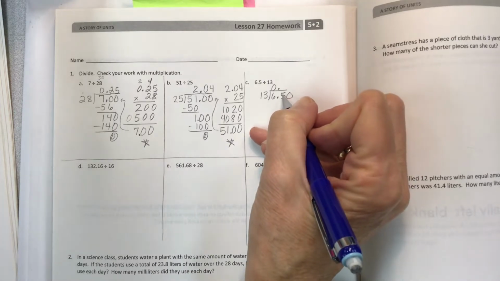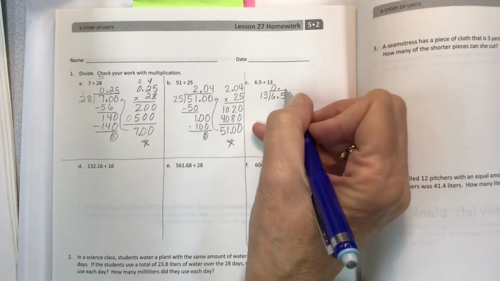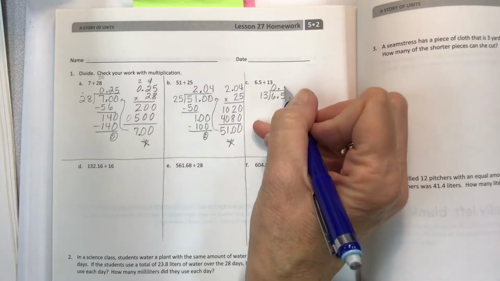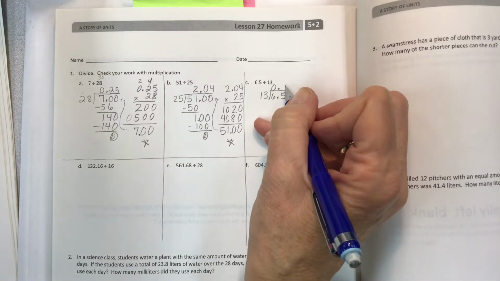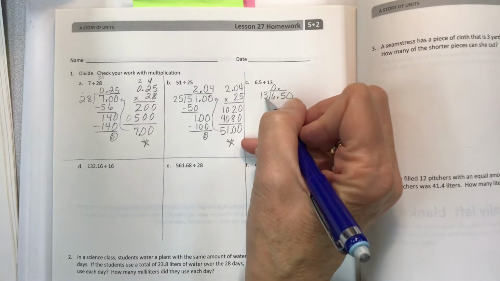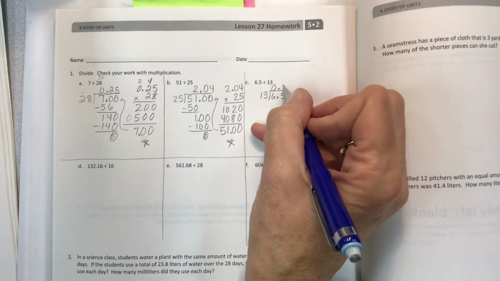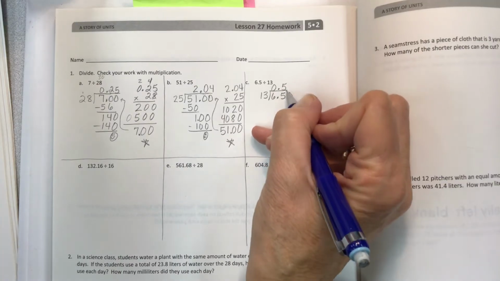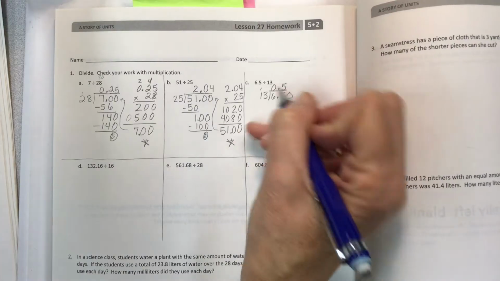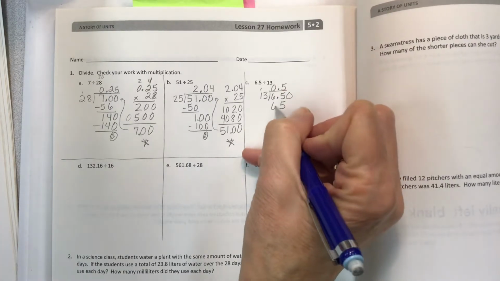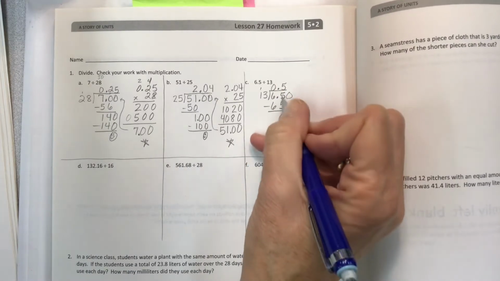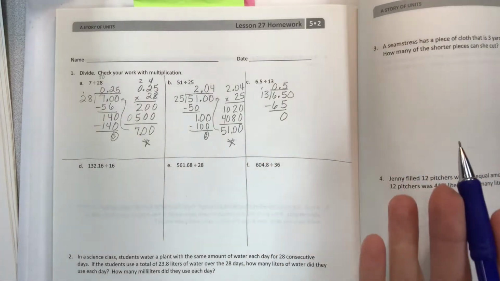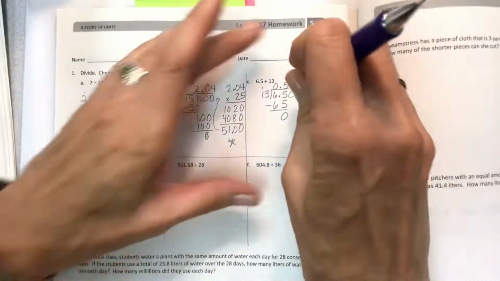Do your division by dividing by the 13. Skip count maybe with 15, 30, 45, 60. But I have less than that, so it's either 4 or 5. If I have a 5, look at that. 5 times 3 is 15, carry the 1. 5 times 1 is 5 plus 1 is 6. Little mental math in your head can help save you from having to do a lot of erasing.